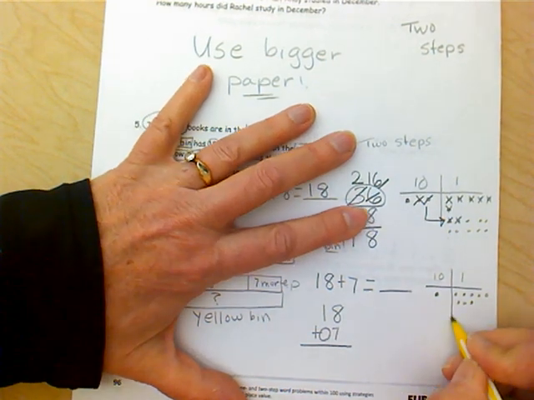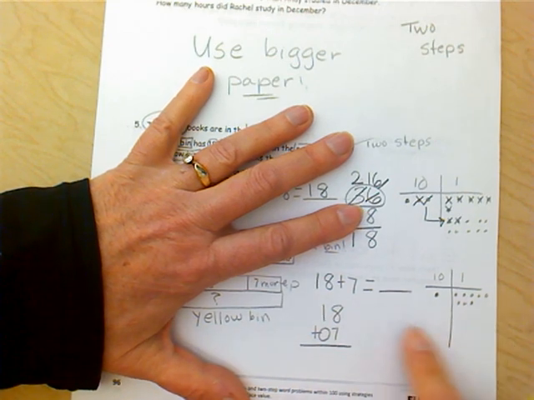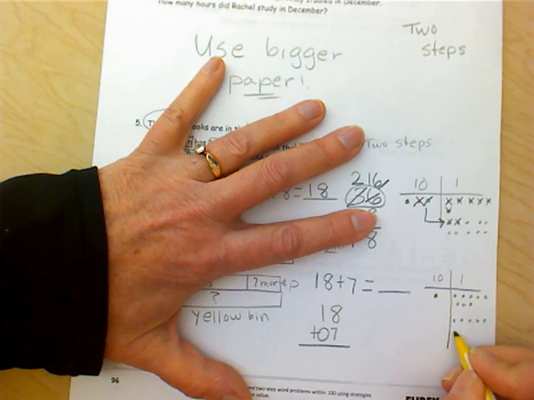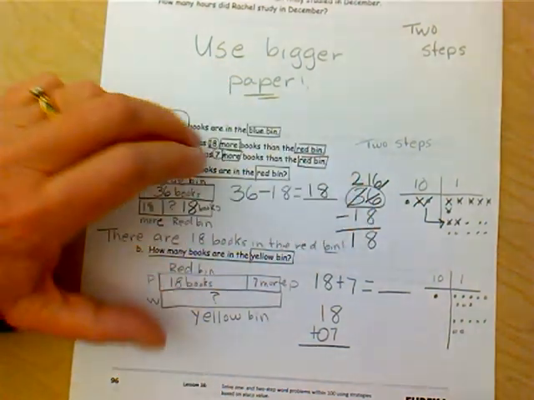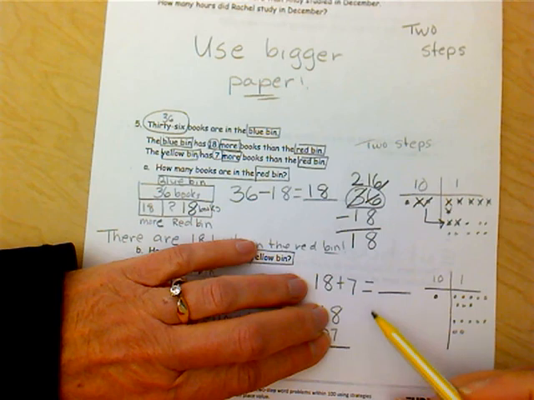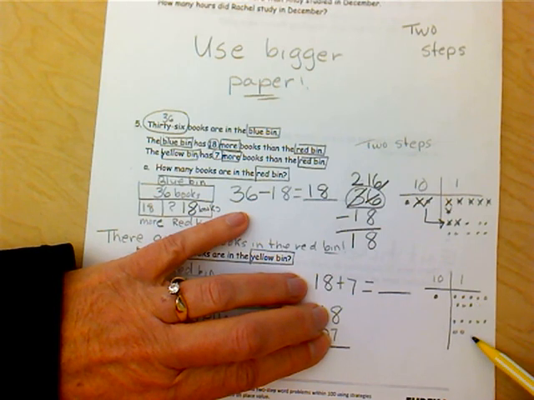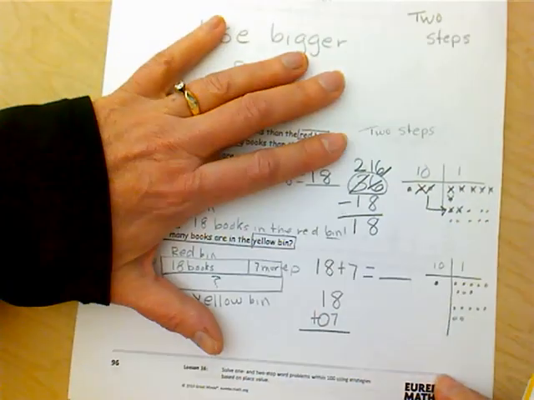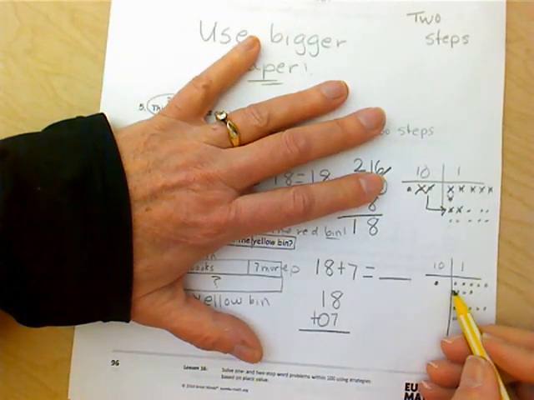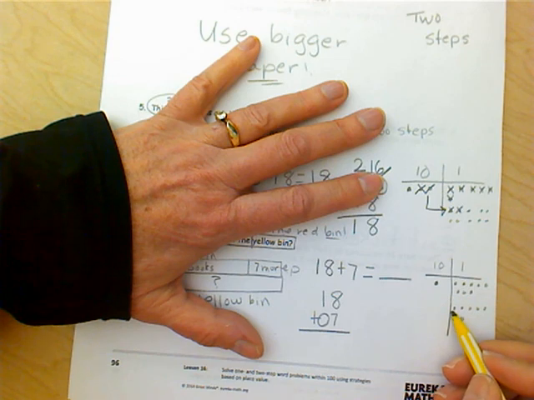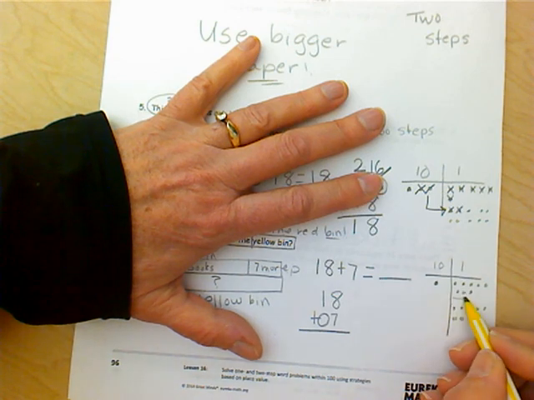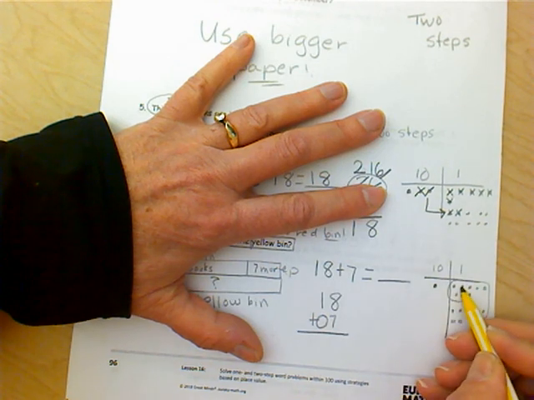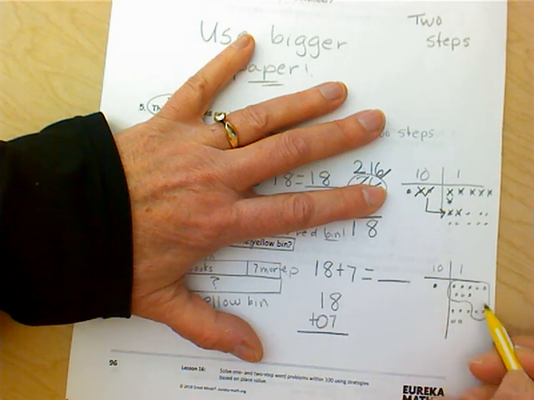And now I have to represent 7. There are no 10s, but I have 1, 2, 3, 4, 5, 6, 7 ones. So I'm going to start with my ones, and I'm going to add my 8 ones and my 7 ones. Well, I can see that I have enough that I could compose a 10. So if I wanted 8, I would take 2 more to get that 10. 1, 2, 3, 4, 5, 6, 7, 8, 9, 10.